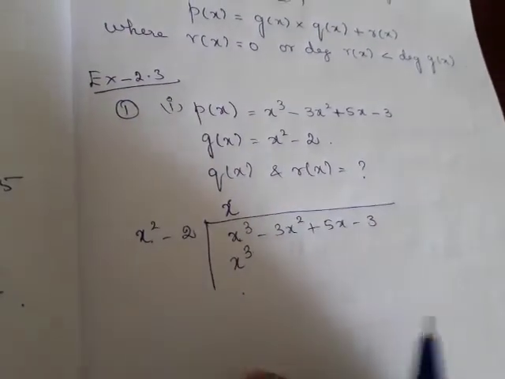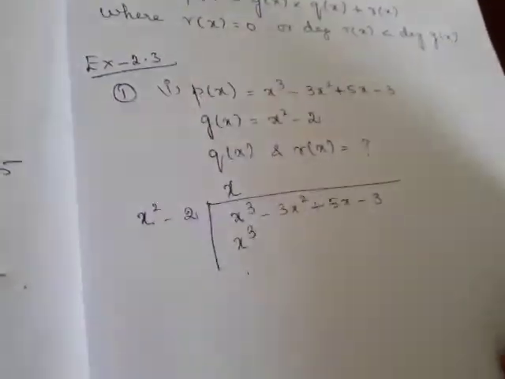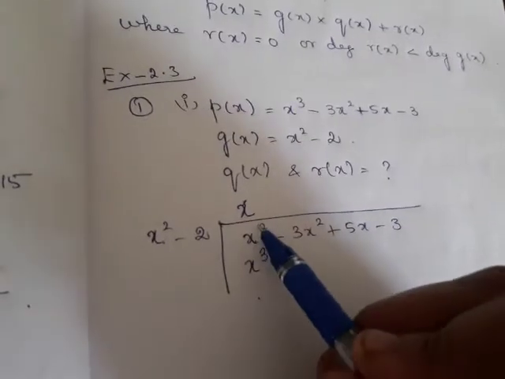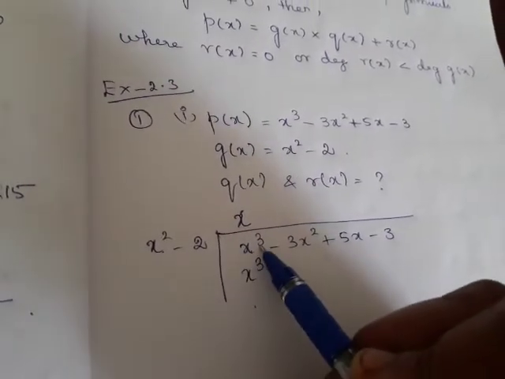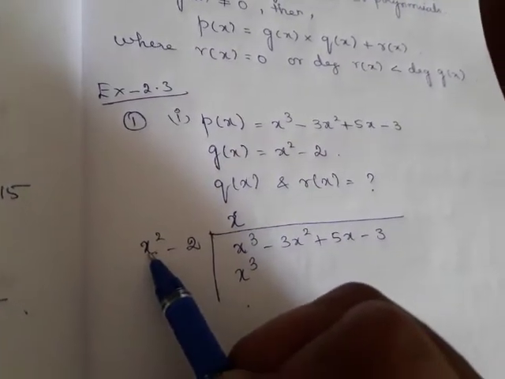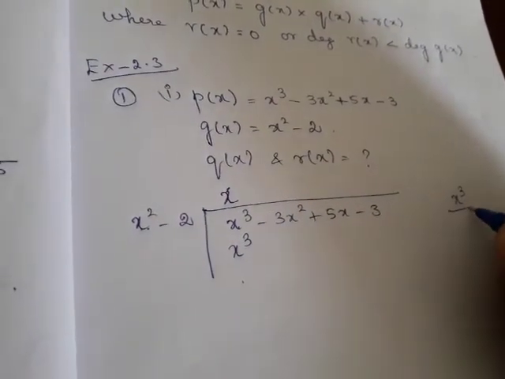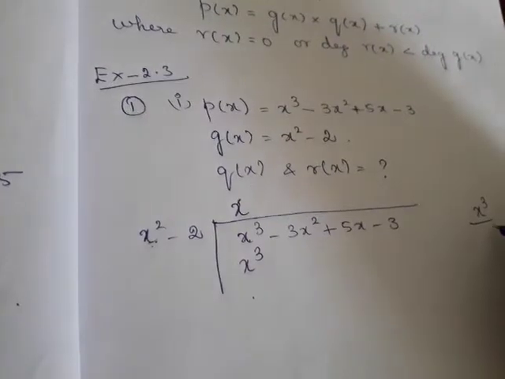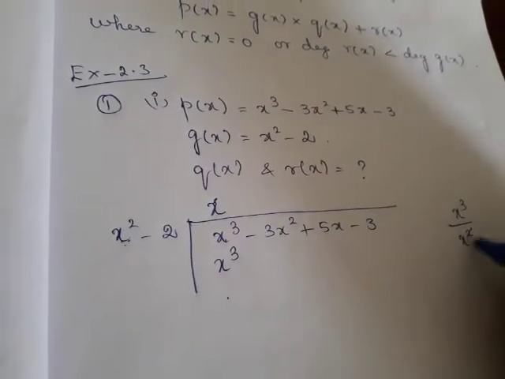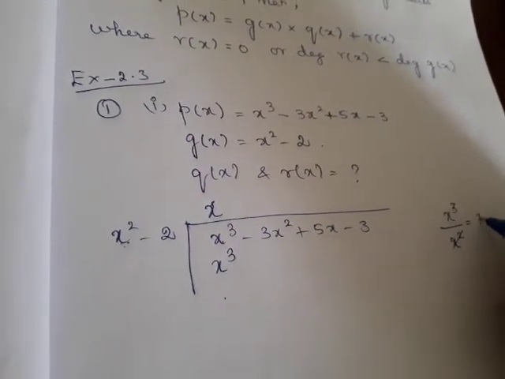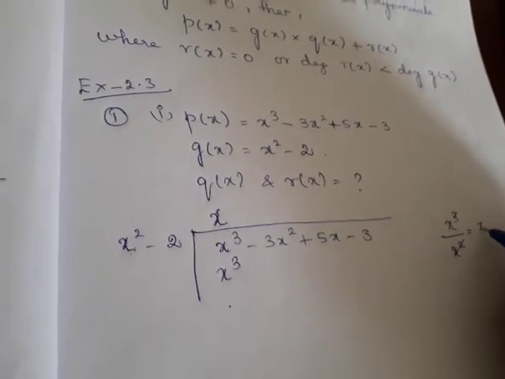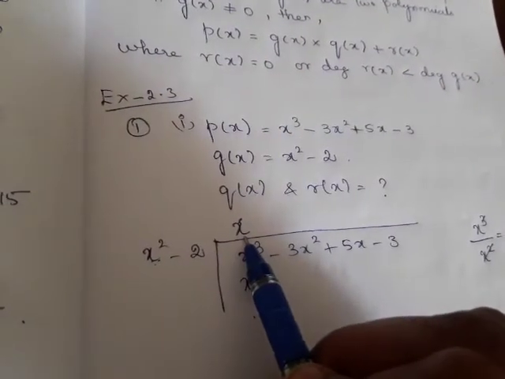Suppose you find it difficult to think logically like this, you can divide and check. Take the first term of your dividend and divide it by the first term of your divisor. What is the first term here? x cube divided by the first term of the divisor, which is x square. So x square will get cancelled. We got x. This will be the first term of your quotient, right?